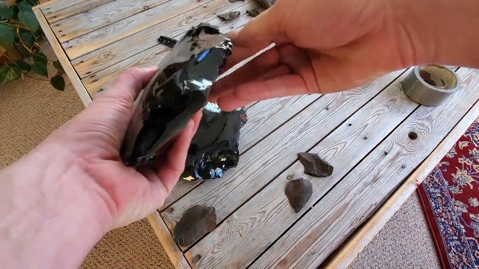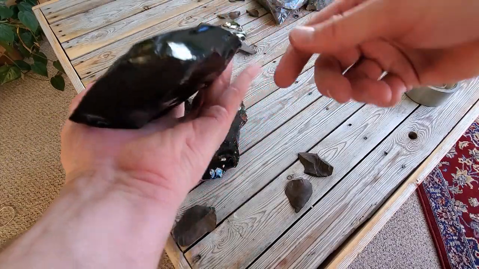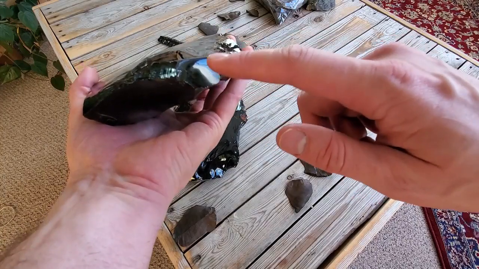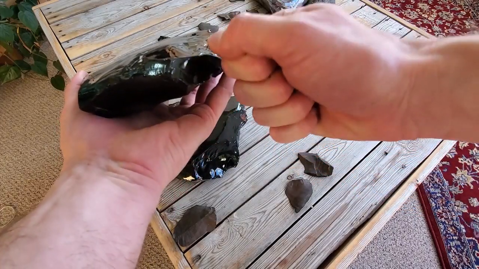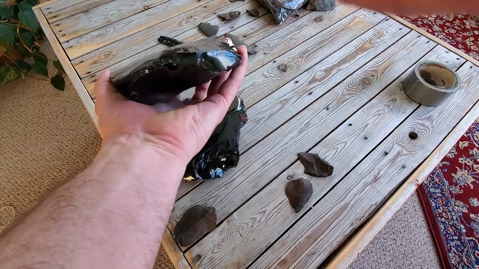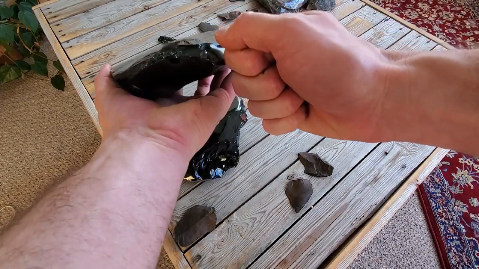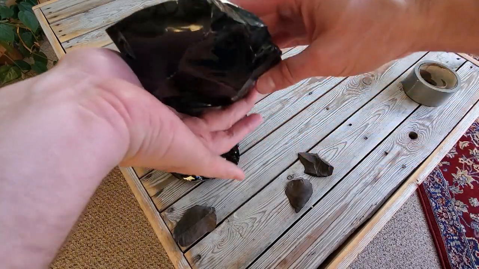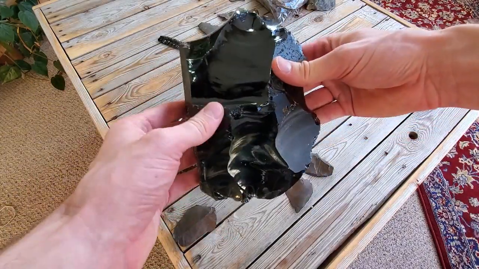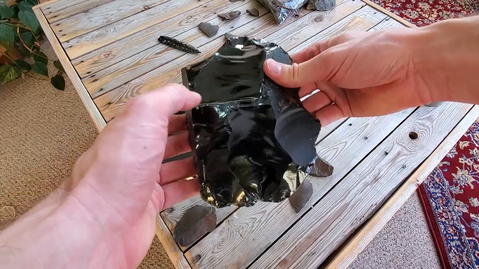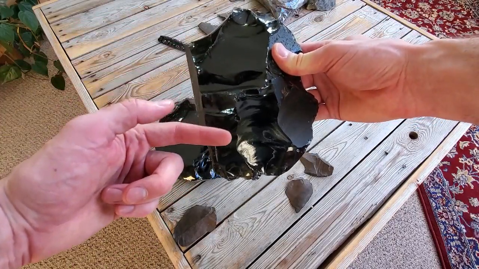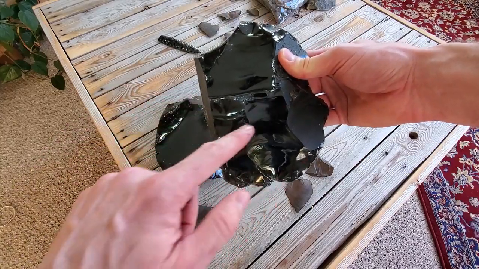Now, the platform for this large flake was right here. And imagining that my fist was a hammerstone, struck just like that, peeling away this flake. Had it been struck just a little bit harder, the flake probably would have continued through this bit right here.